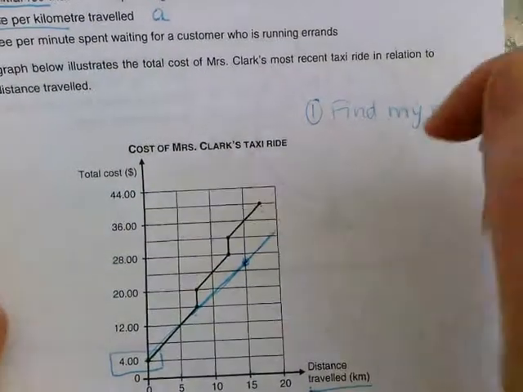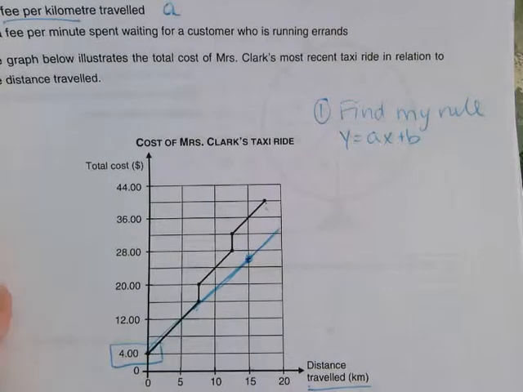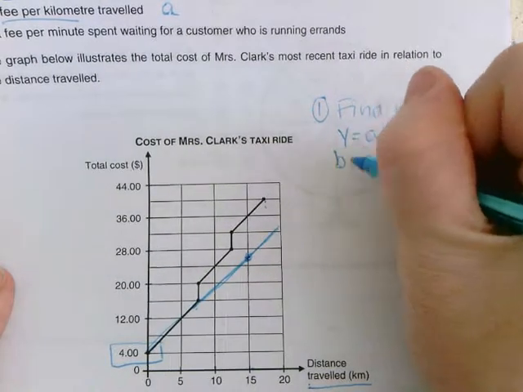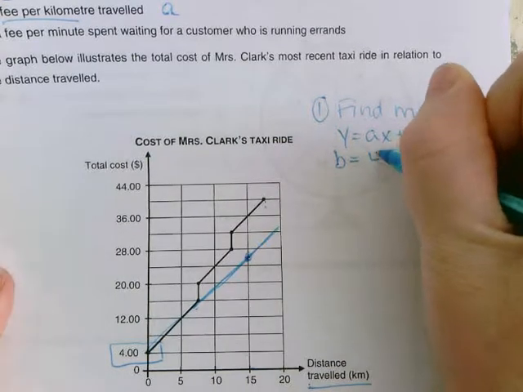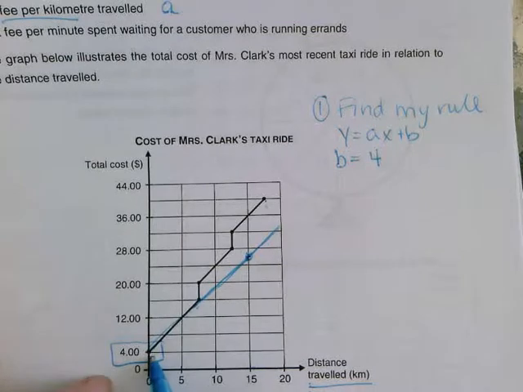I'm looking for Y equals AX plus B. I can read off of the graph that my B is $4. You should be able to look and see on the graph that it's the point where it's touching the Y-axis.